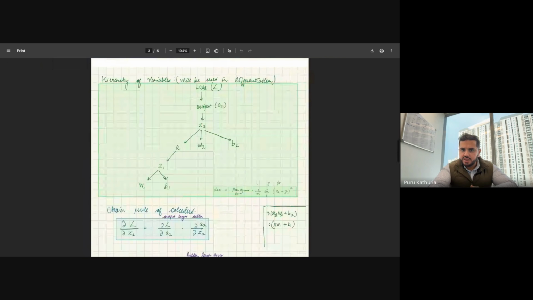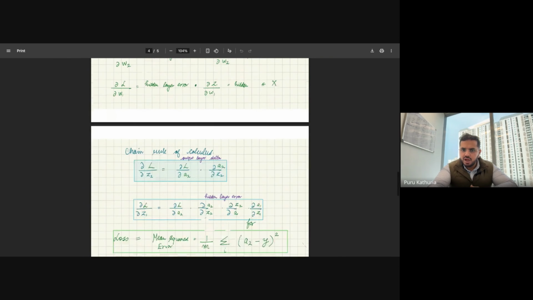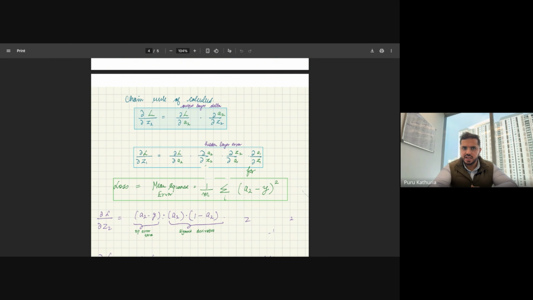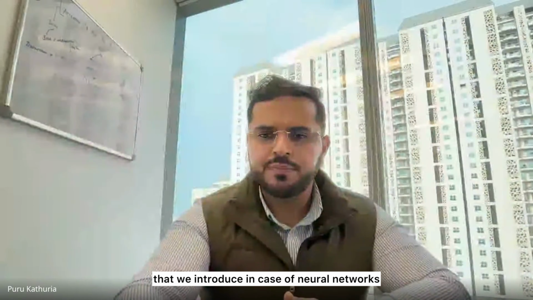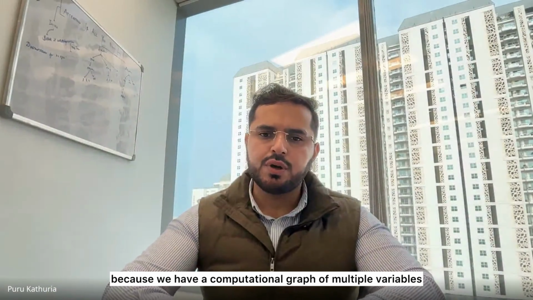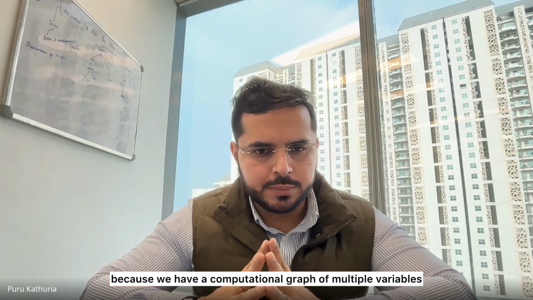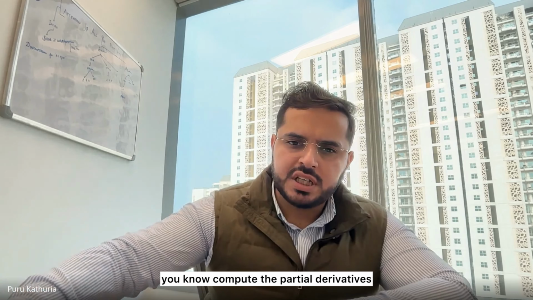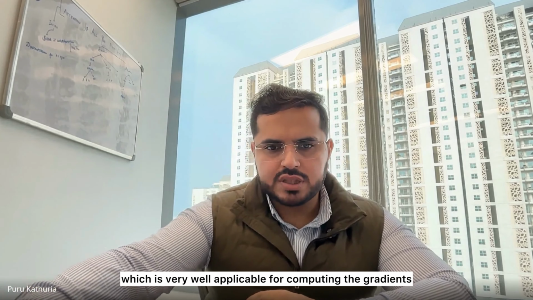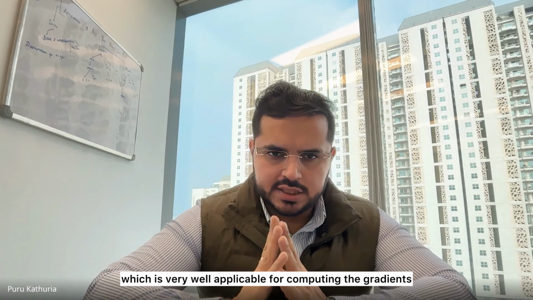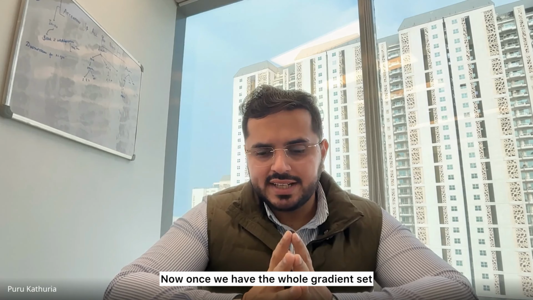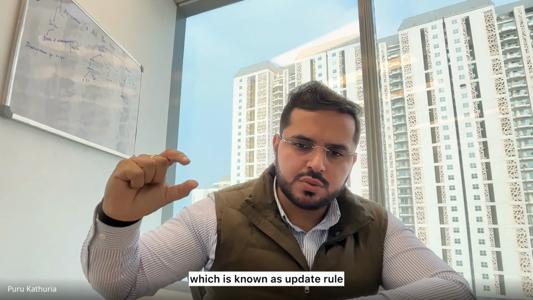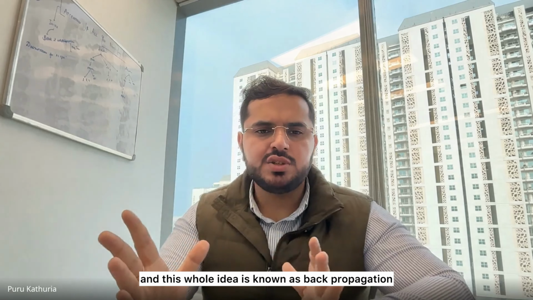And how do you differentiate? Here we bring in something which is known as chain rule. In linear regression, in logistic regression, we did not need chain rule because we did not have nested parameters, right? So the only new idea that we introduced in case of neural networks is the idea of chain rule, because we have a computational graph of multiple variables and we need to unravel it and use chain rule so that we can compute the partial derivatives in a mathematical manner which is very well applicable for computing the gradients, right? Now once we have the whole gradient set, we use that gradient set to update all the parameter set using something which is known as update rule. And this whole idea is known as backpropagation.